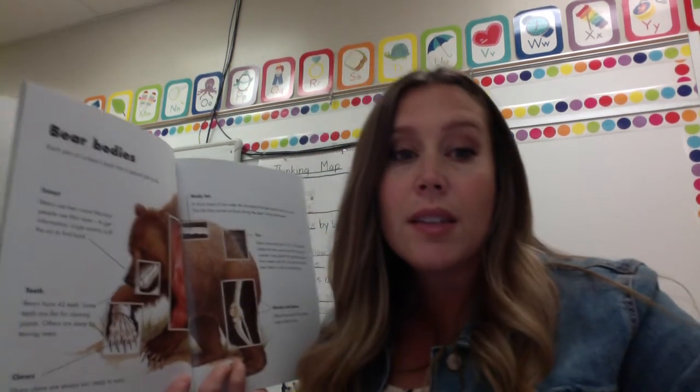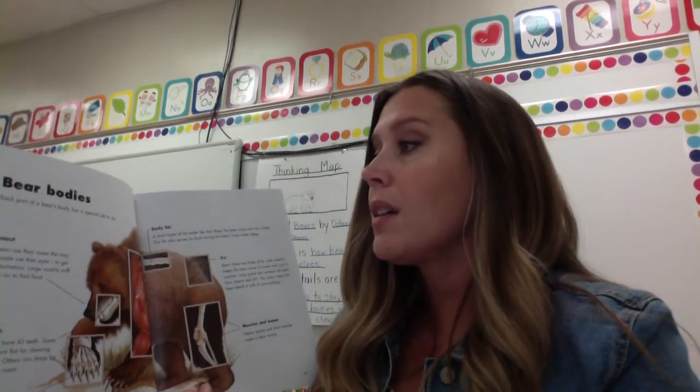So we want to introduce the topic with it, and we want to make sure we do it in an interesting way. So we've looked at this book a lot this week, Bears by Deborah Hodge and illustrated by Pat Stevens. And there were a couple sections that we used. We looked at this section, Bear Bodies. I'm going to read you how this author introduces that. The author says, each part of a bear's body has a special job to do.